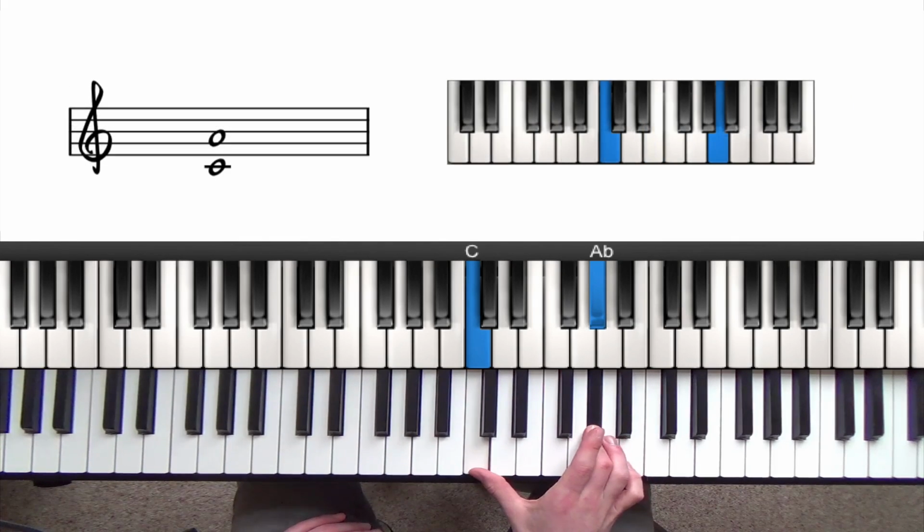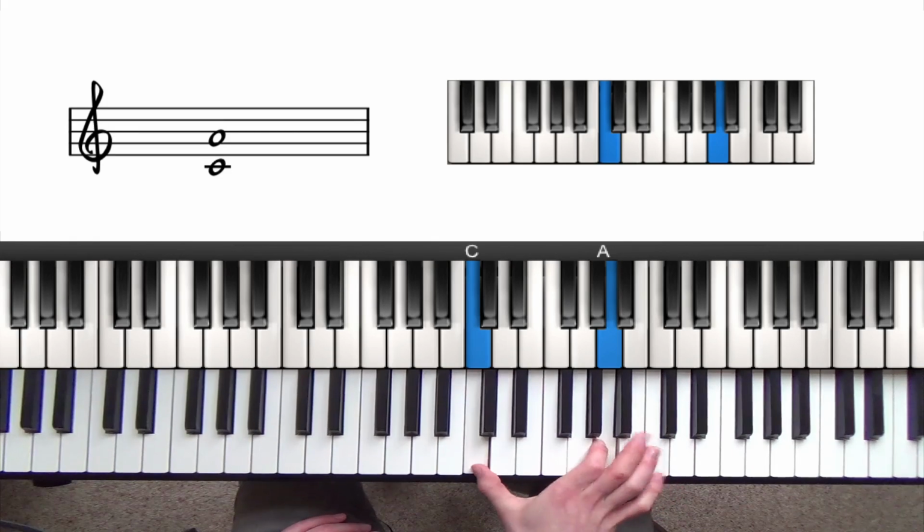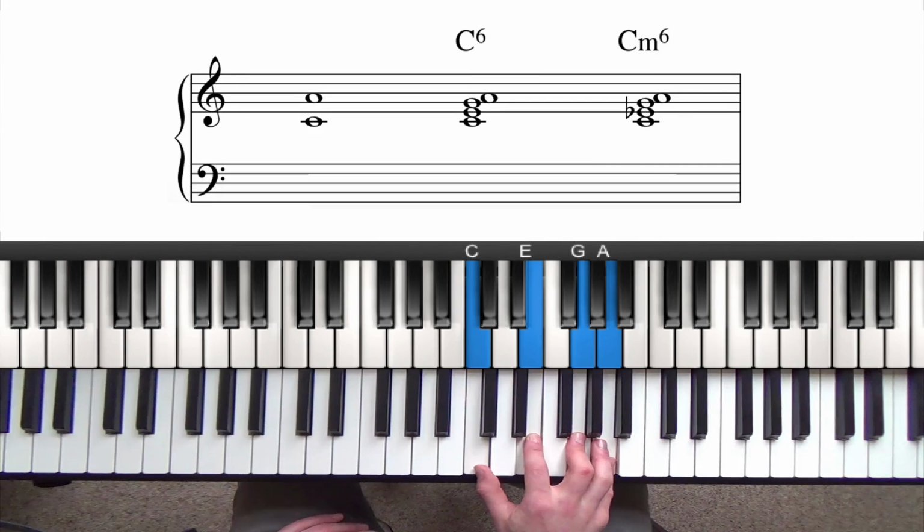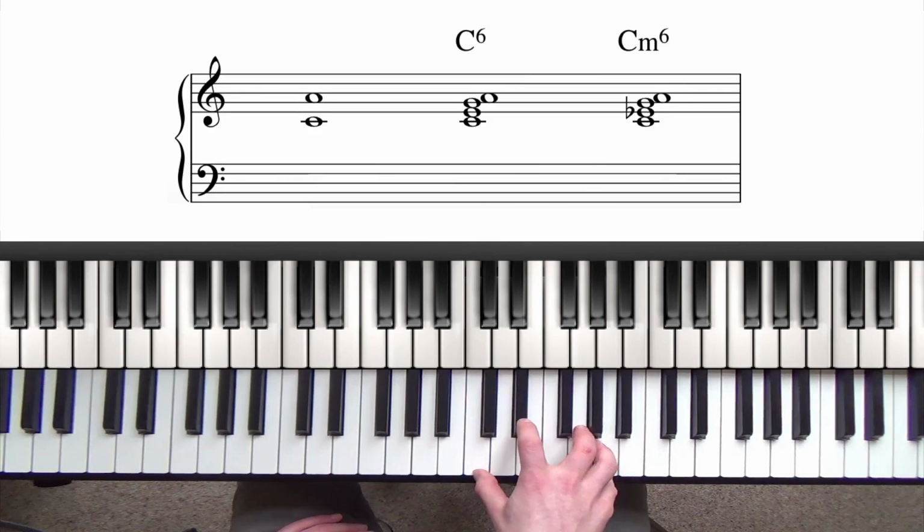So the major 6th is an interval of 4.5 steps. It's a half step bigger than the minor 6th. So what's confusing about the major 6th is that it's used for both major 6 chords. So here we have the roots, the 3rd, the 5th, and the 6th. So it's used for major 6th chords and also minor 6th chords.